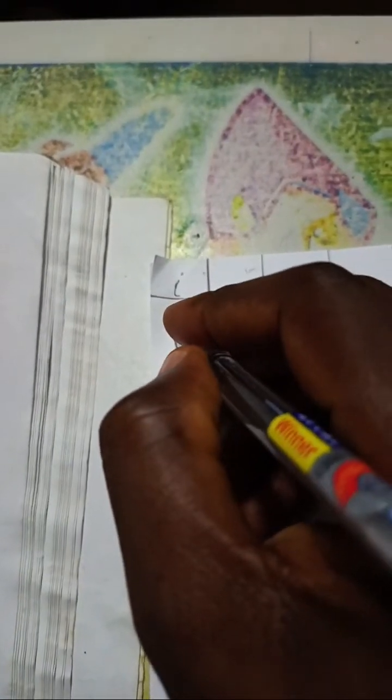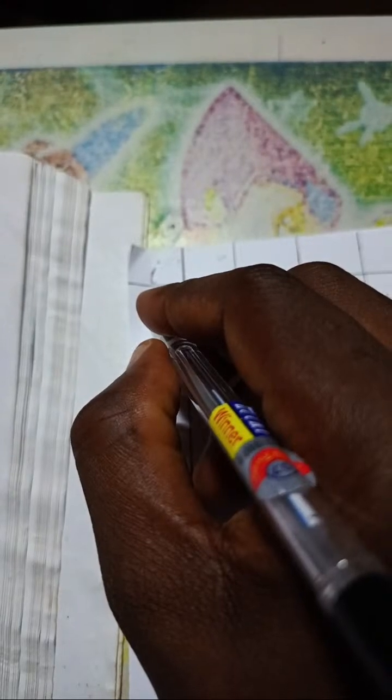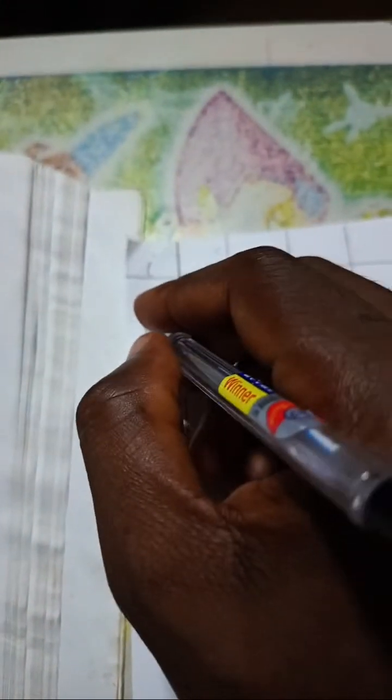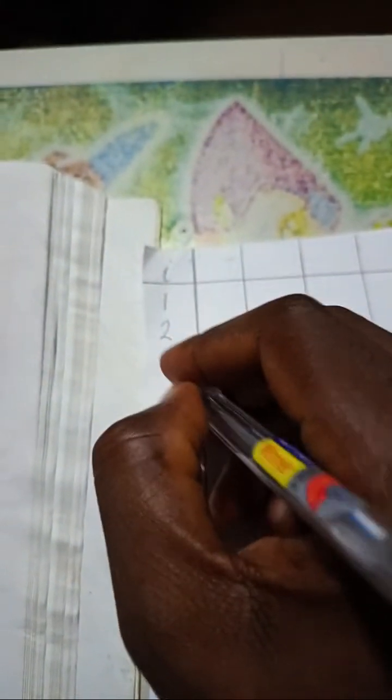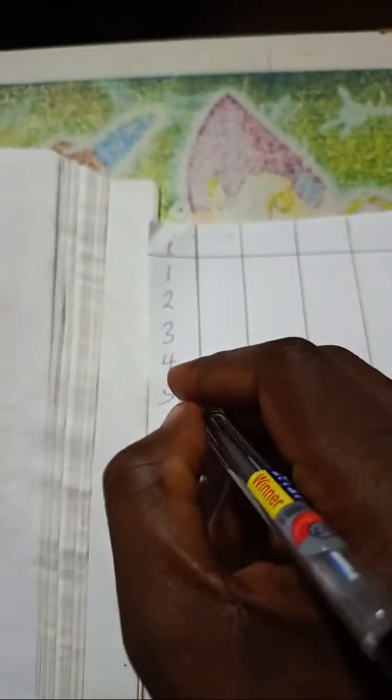So we put it this way, we say I. So our I will be 1, 2, 3, 4, and 5, because they are just 5 like that.